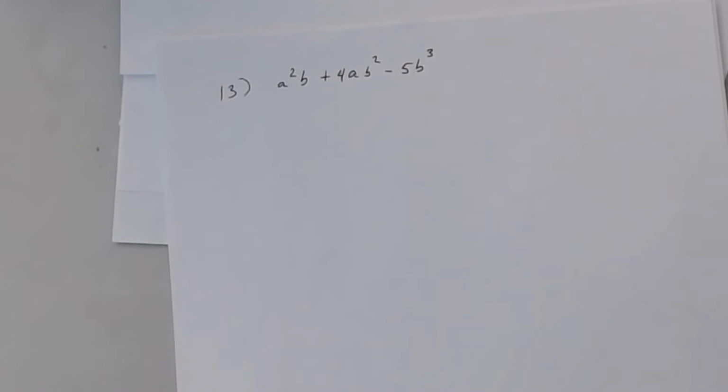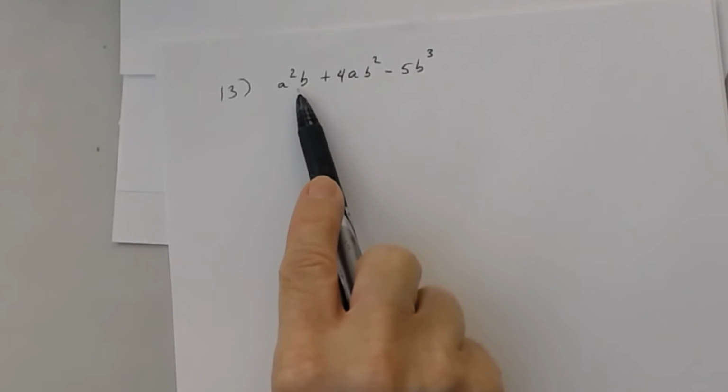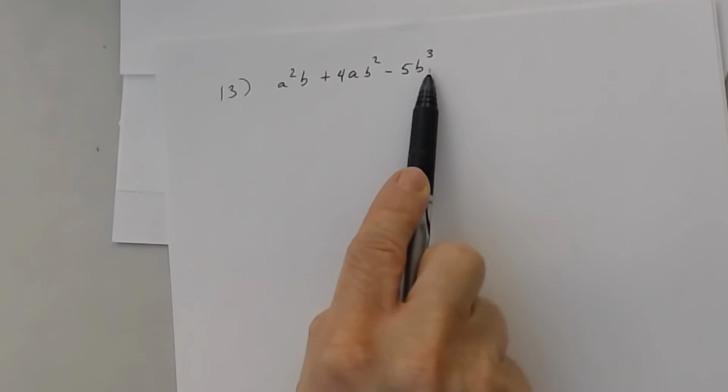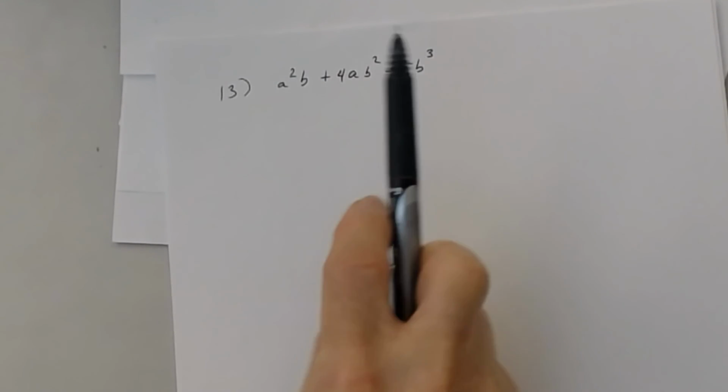What are you going to do? GCF? What's the GCF? What is it? Not 1. B. There's a b in every term, right? So you better say the GCF is b. How many factors of b are here? 1. How many factors of b are here? 2. How many factors are here? 3. So how many do they have in common? Just 1.